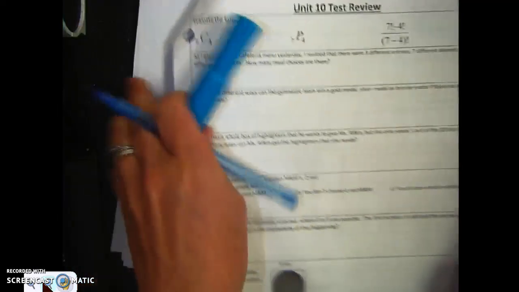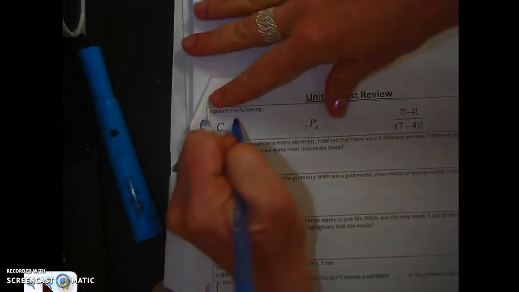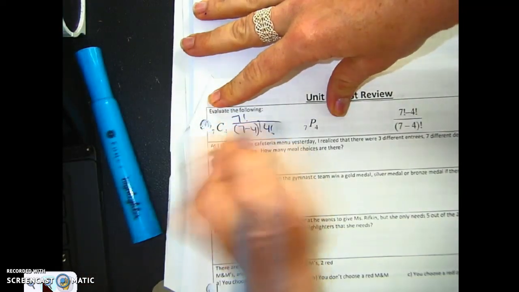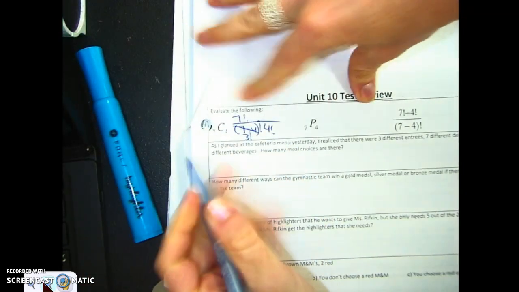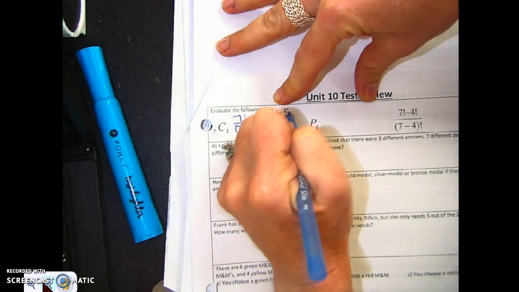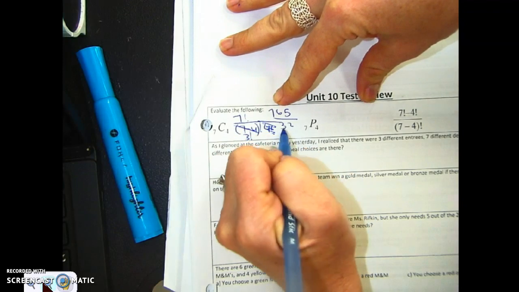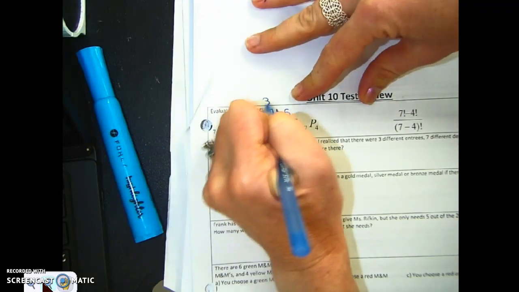So it looks like in the beginning, all I want you to do is just evaluate. So 7 factorial, 7 minus 4 factorial, 4 factorial. That's really 3 factorial. 7, 6, 5, 4, 3, 2, 1. Divided by 3 times 2. 3 times 2 is 6. So the answer to that one's 35.